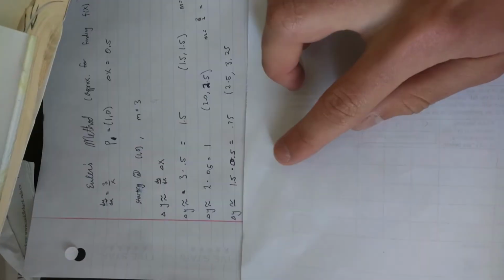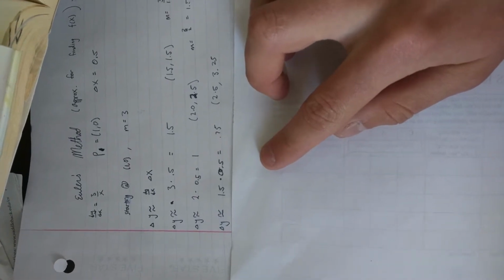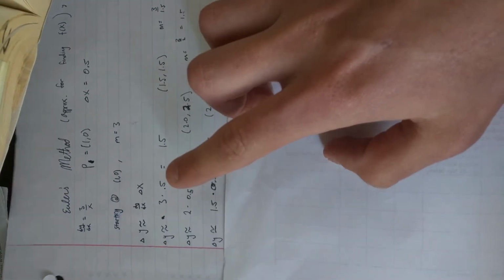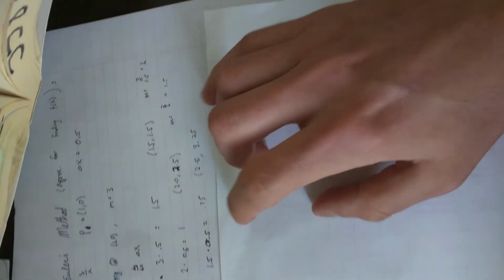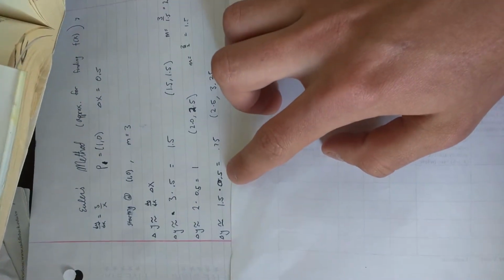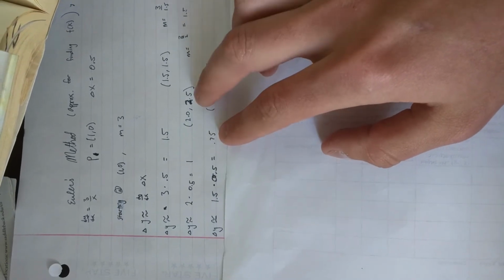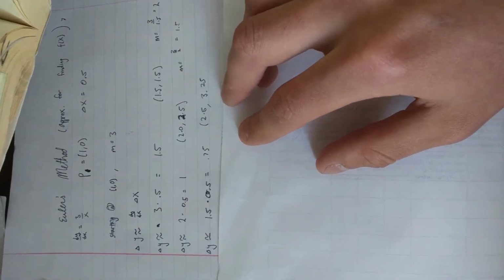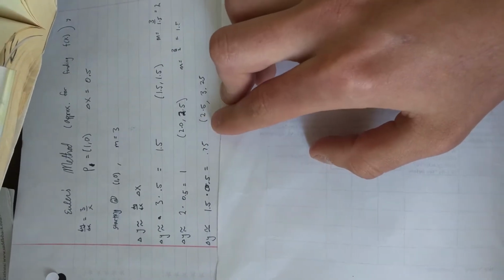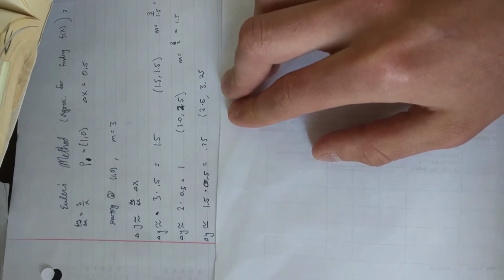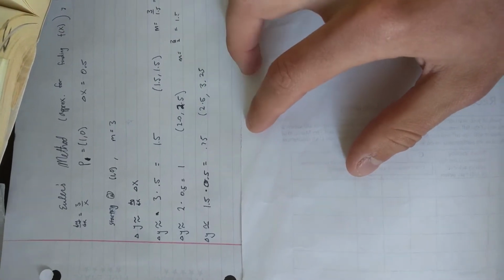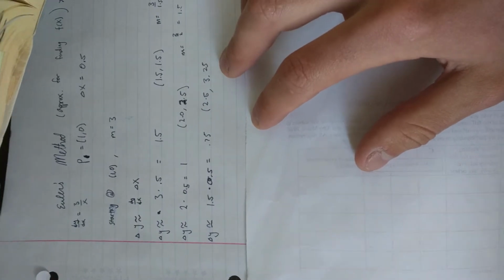Now again we do it, delta y is approximately equal to dy over dx, so 1.5 times delta x, 0.5. That's equal to 0.75, so your y goes from 2.5 to 3.25. Change in x is always the same, to 2.5. And you would ultimately use this to continue solving until you find the correct y value.